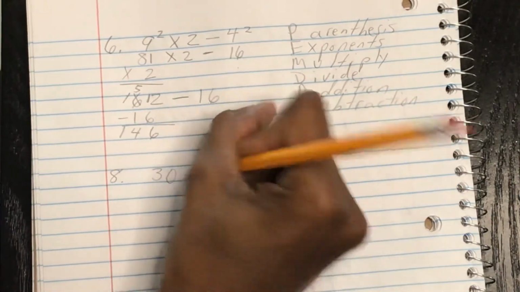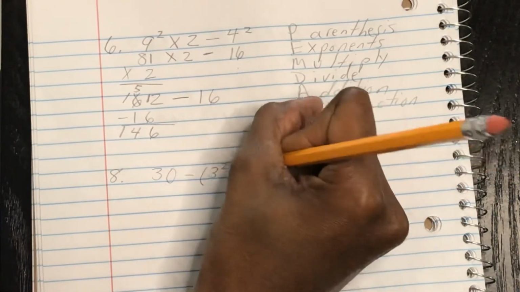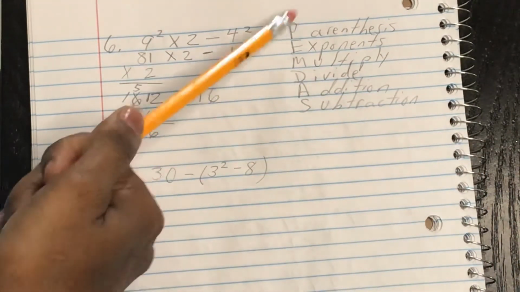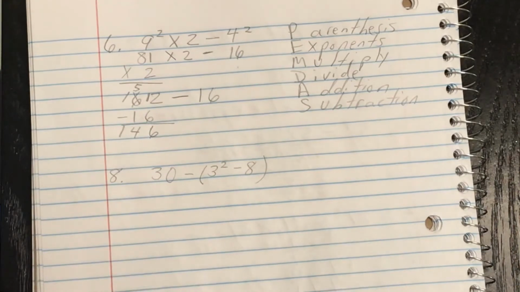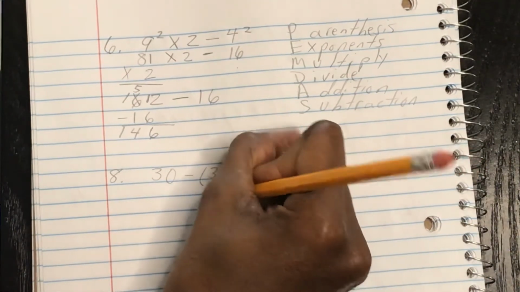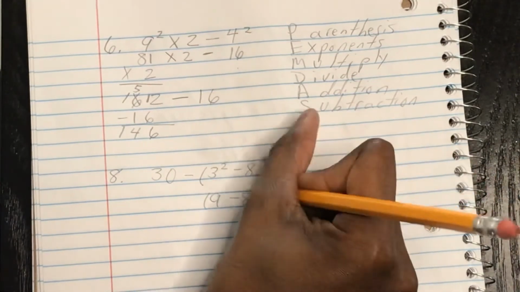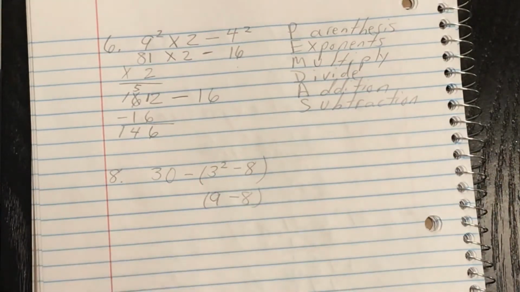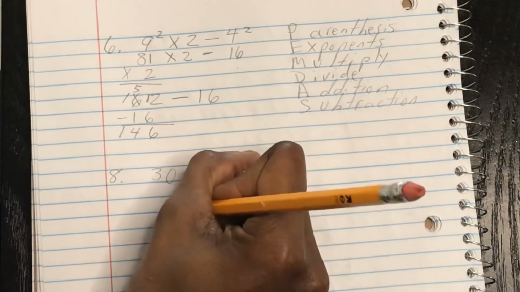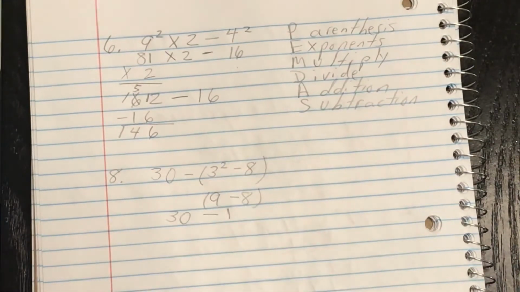30 minus 3 to the second power minus 8. Okay, so we have parentheses. Anything in parentheses has to go first. In parentheses, we have exponents and subtraction. We're going to do exponents first. 3 times 3 is 9 minus 8. So we have 9 minus 8 in parentheses. 9 minus 8 is 1. Bring down the rest of the problem: 30 minus 1.